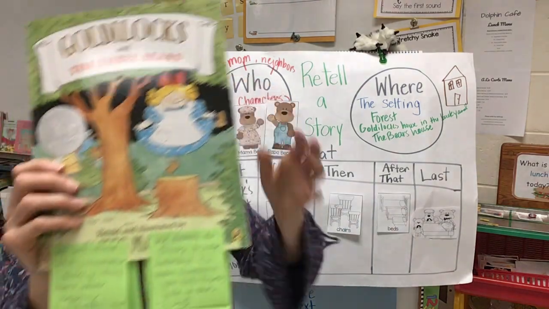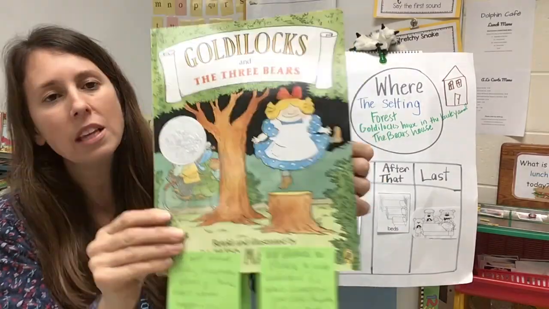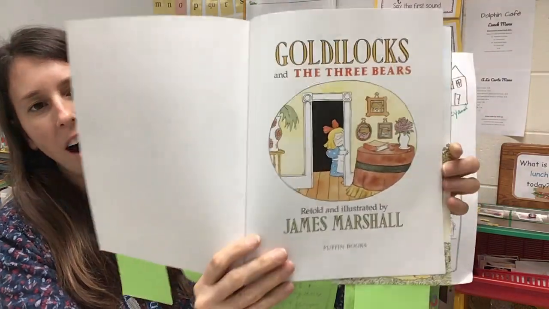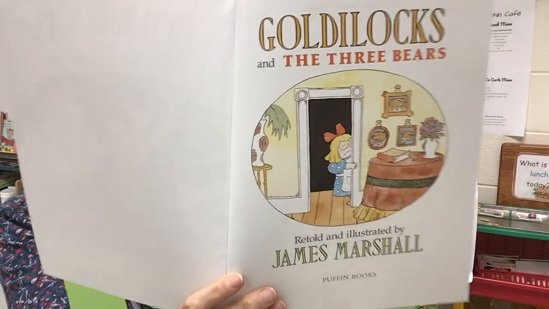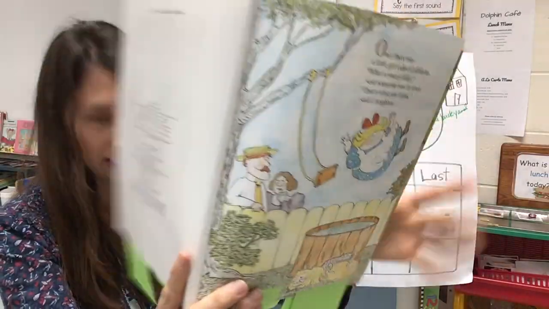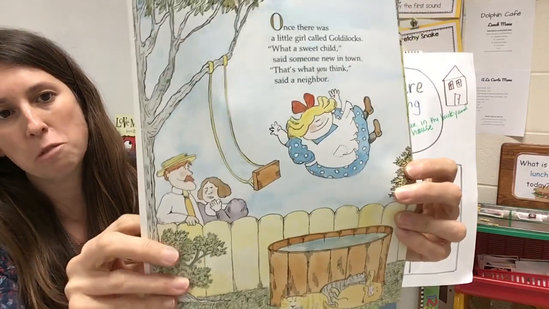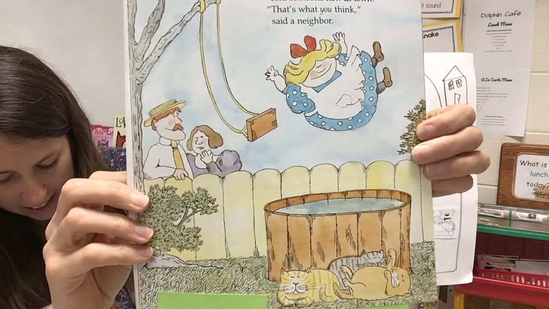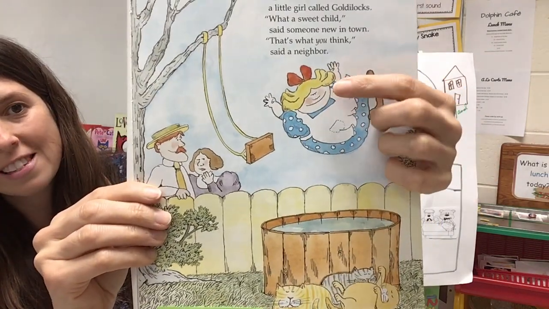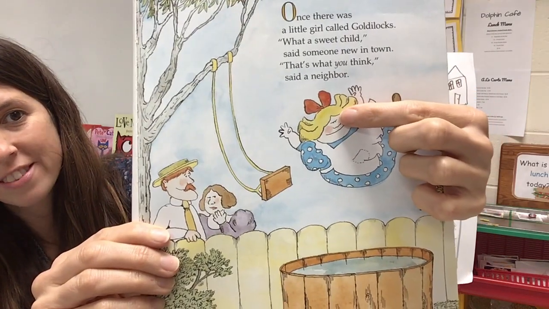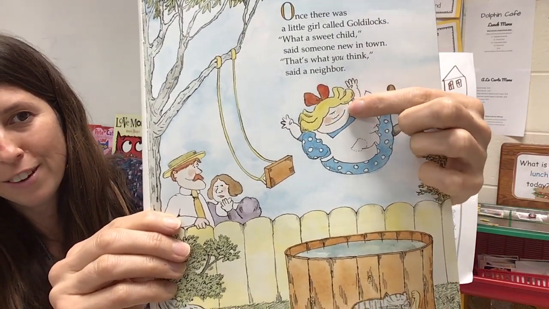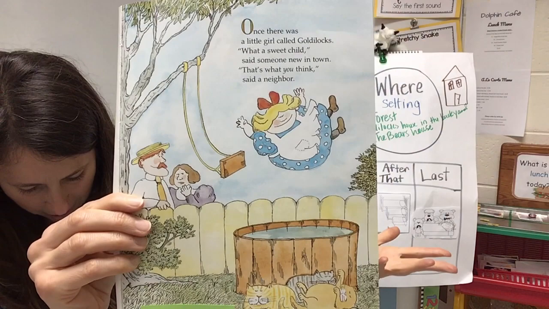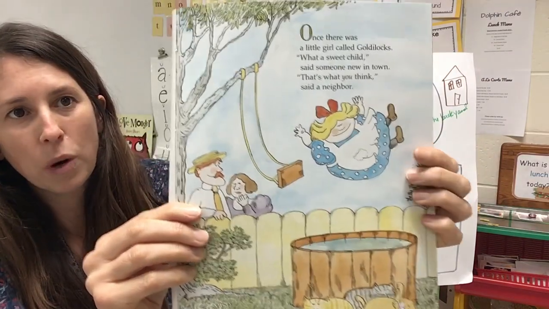Okay, so let's look closely at the illustrations and really think about what the main character is doing and why she's doing that. Goldilocks and the Three Bears. Okay, let's take a close look at the very first page. Look at the illustration closely. When I pay attention to this illustration, I notice Goldilocks' face. Look at her eyebrows and look at her funny smile. I also notice that she's swinging and she's about to land in a pool with her clothes on. What?